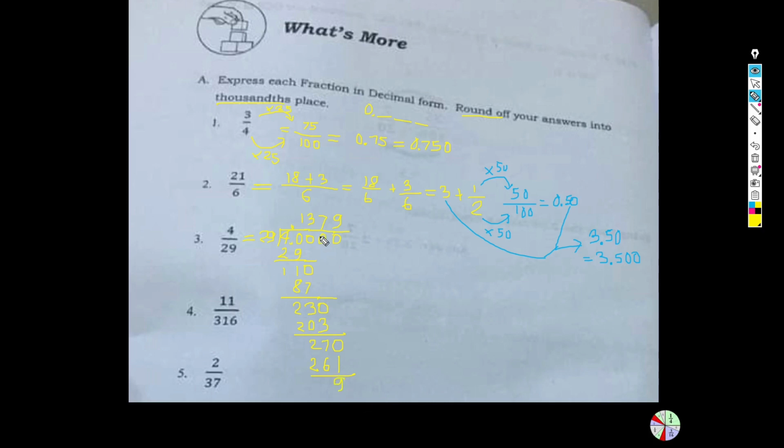Remainder 9. So, since we have 0.137, but there's a 9 here, this one will be rounded up into 0.138. Okay, that is the answer, 0.138. Okay, let's erase this one.